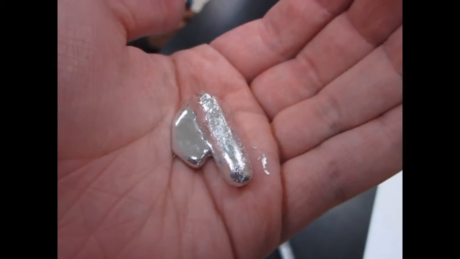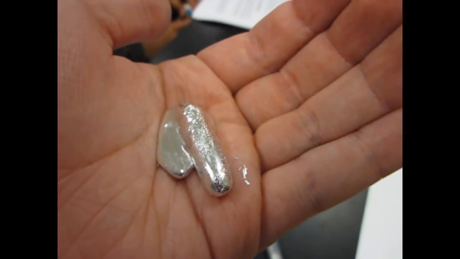Alright kids, let's talk about one of the coolest elements ever. Let's see what it is. Gallium! Oh, but narrator, you ask, what's so cool about gallium? Well, I'm glad you asked. This is what's so cool.